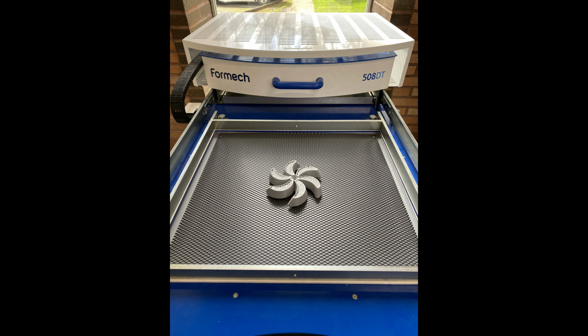I used the Formec 508 DT vacuum former to create a plastic shell of my mold.